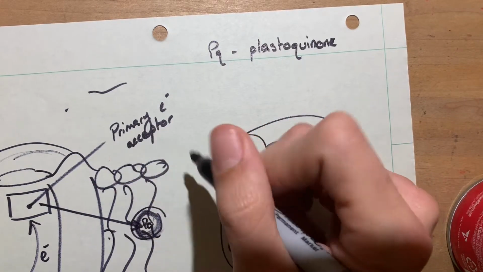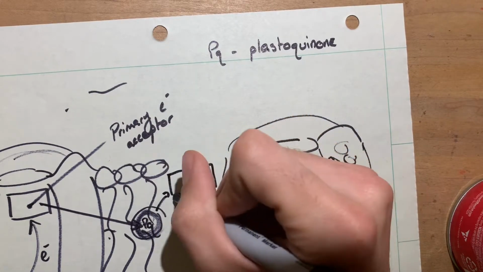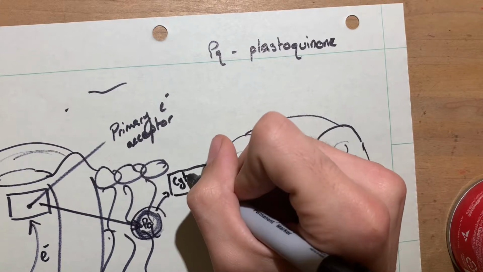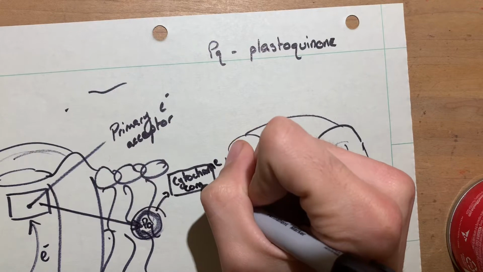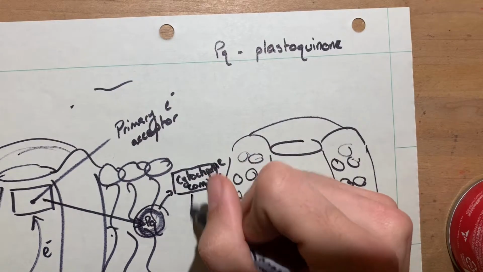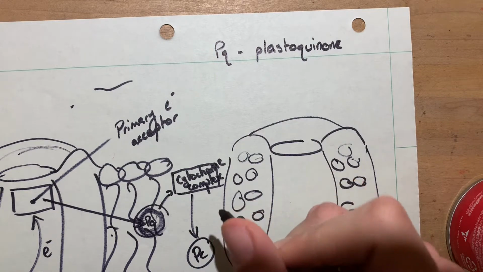To draw that would take a little too much space, so it pushes that to the cytochrome complex, which then continues down the electron transport chain to PC.